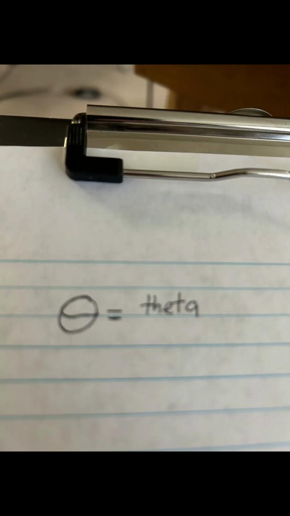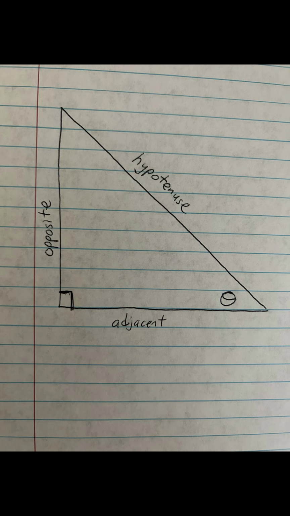For those that don't know, that little symbol that I wrote is the Greek letter theta, so in this case, sine theta. Theta is the angle, by the way. This right here is called a right triangle. You'll see I wrote hypotenuse, adjacent angle, and opposite angle.